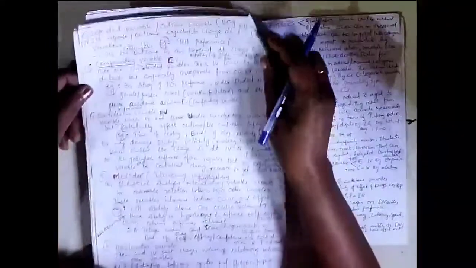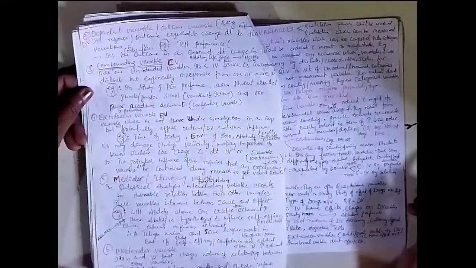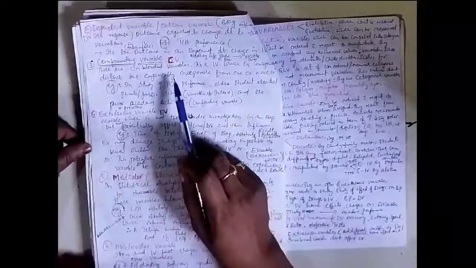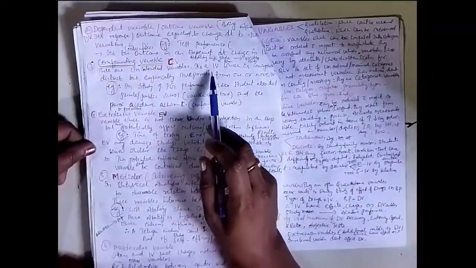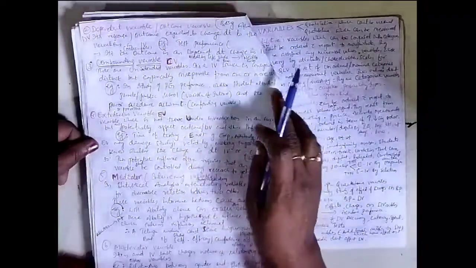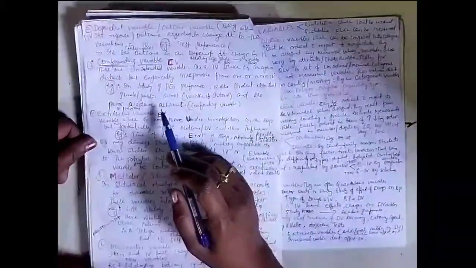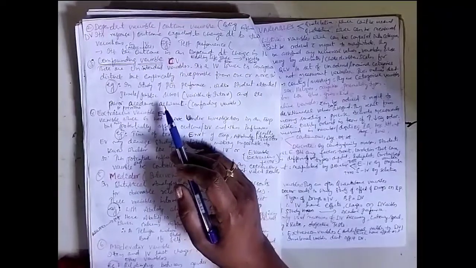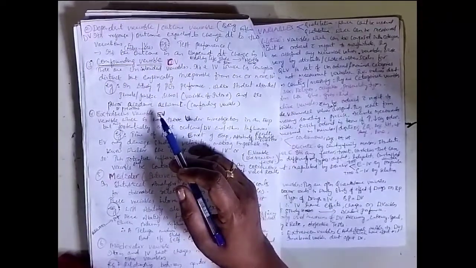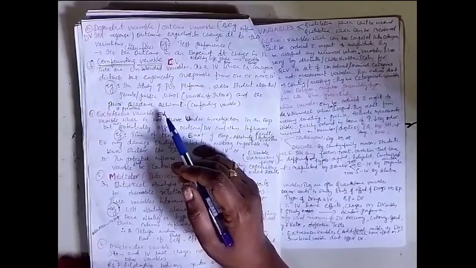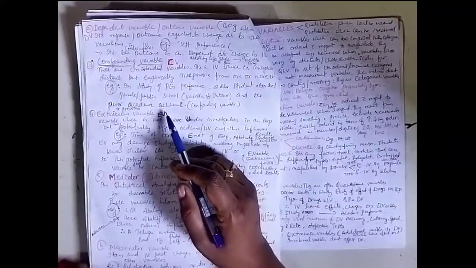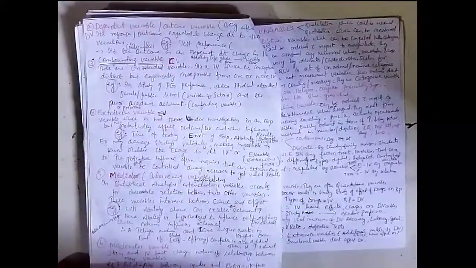The other types of variables can be confounding variable. These are unintended variables. It's a type of independent variable which is conceptually distinct but empirically inseparable from one or more independent variables. Example, the study of PG performance, whether the student attended private or public school, and the academic achievement.